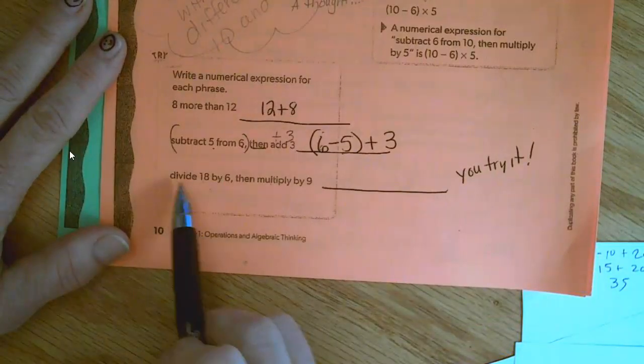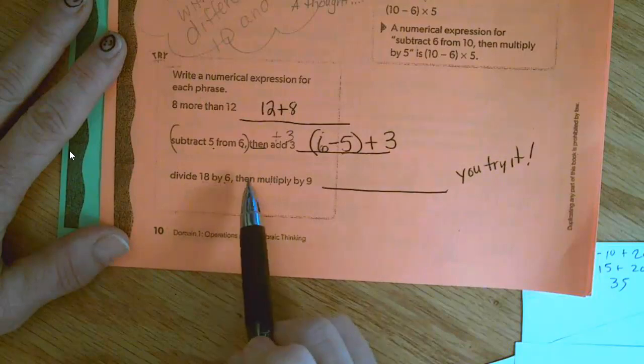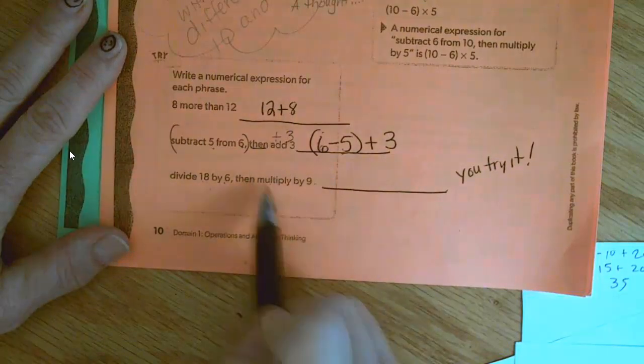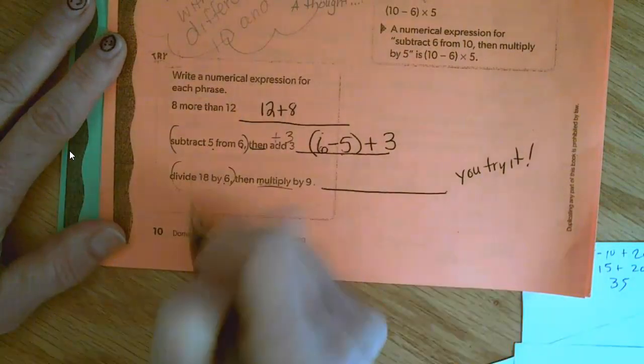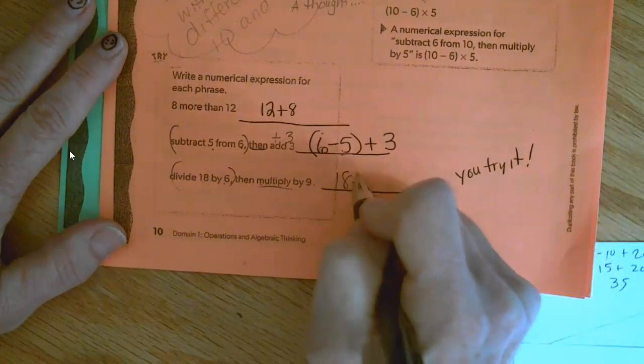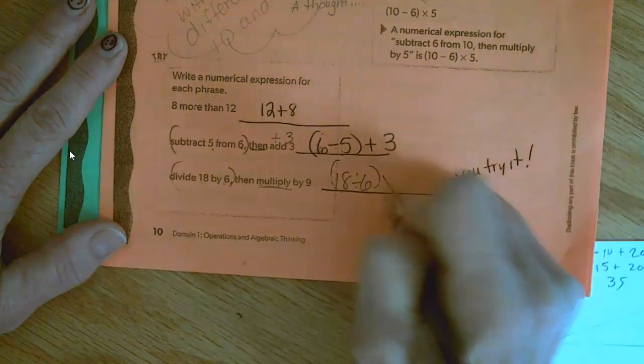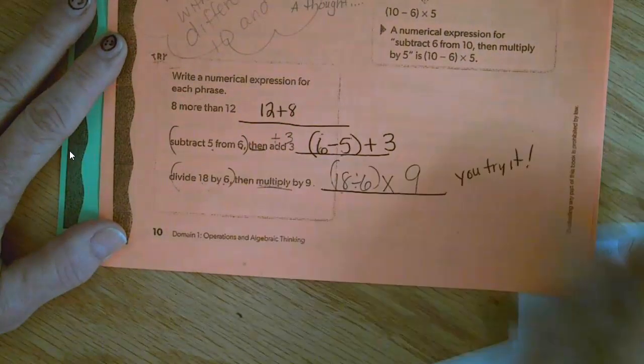In this problem, it says divide 18 by 6, then multiply by 9. So I know this part is happening second, and this is happening first. Divide 18 by 6, 18 divided by 6, and then multiply it by 9.